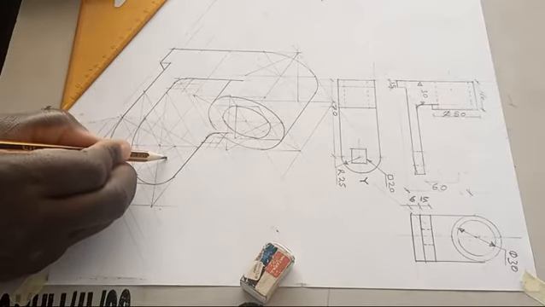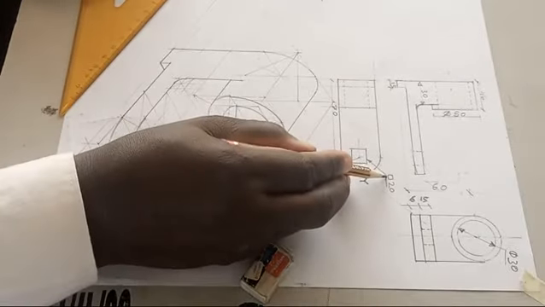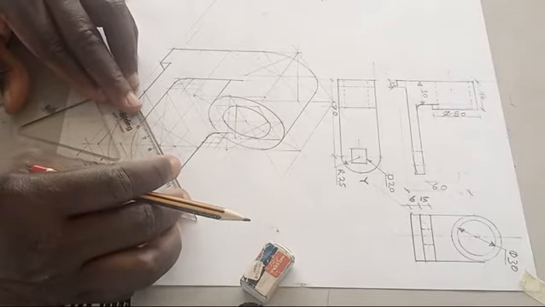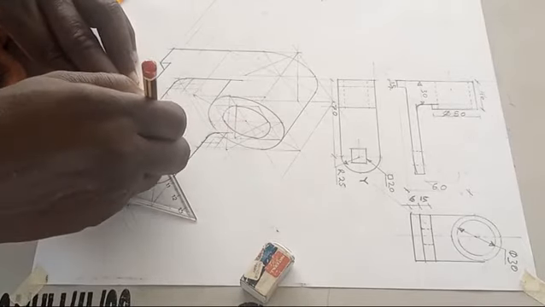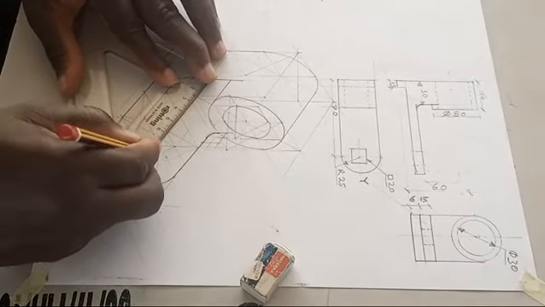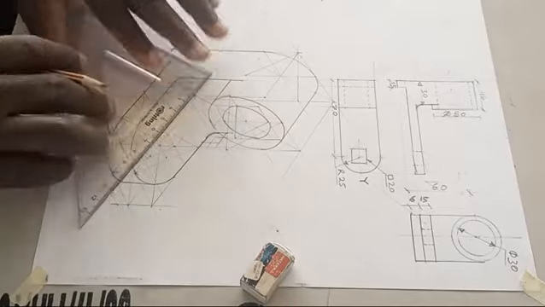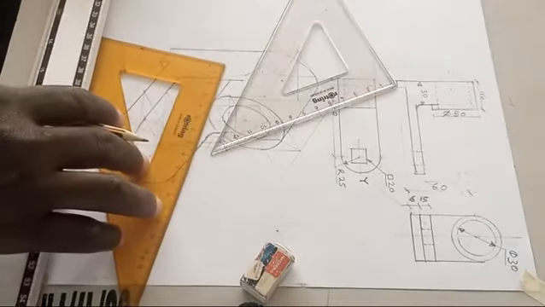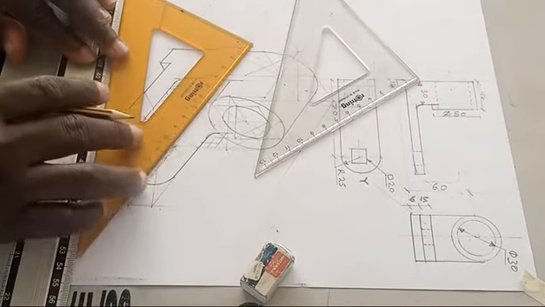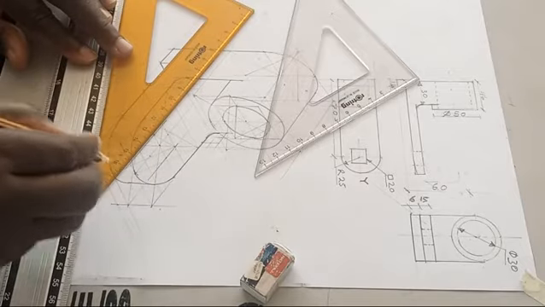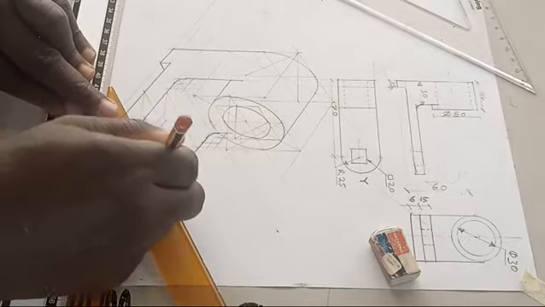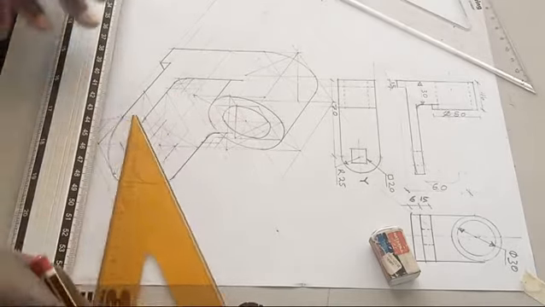So you measure 10 on both sides because it's a square of side 20. So you measure 10 from all the sides. This is 10. Measure 10 here. Similarly for this one. This is 10 and this is 10. So you can now draw the box. So you come like this, this one is already there.